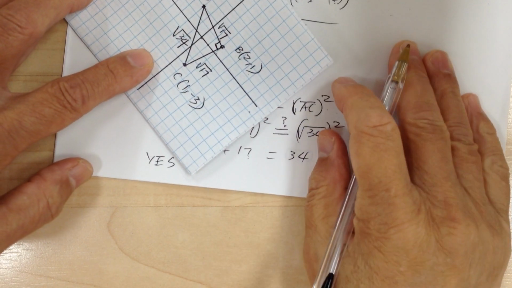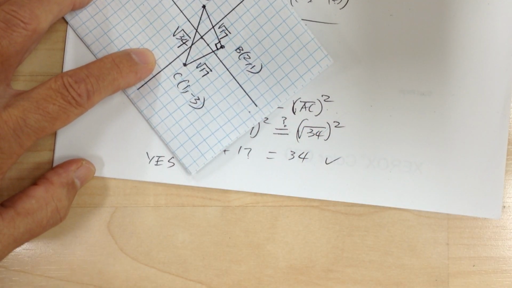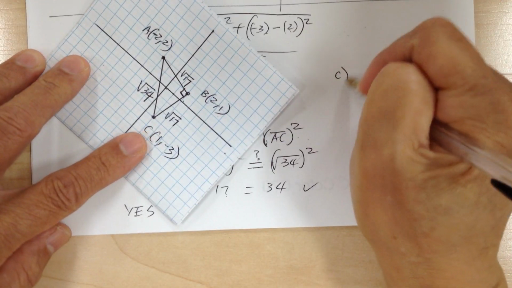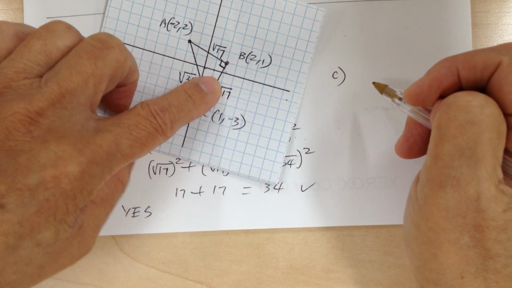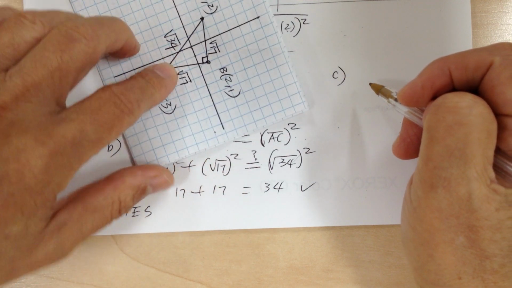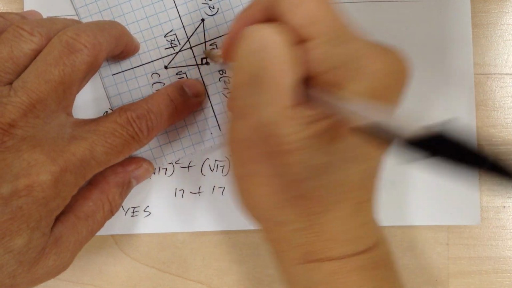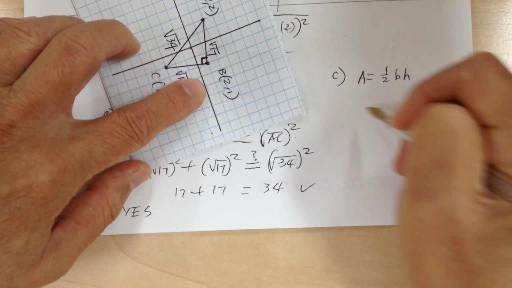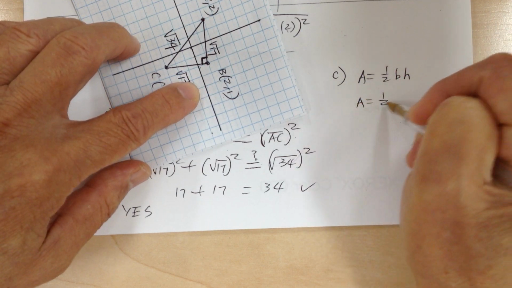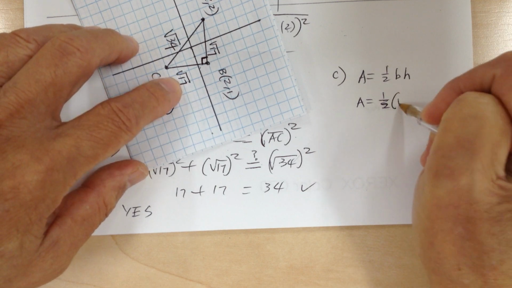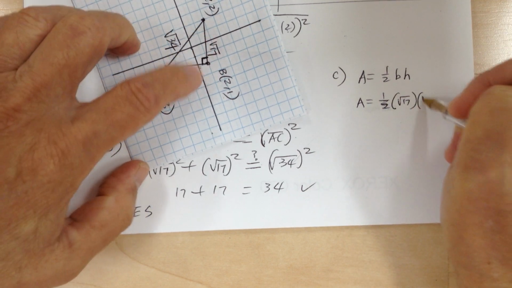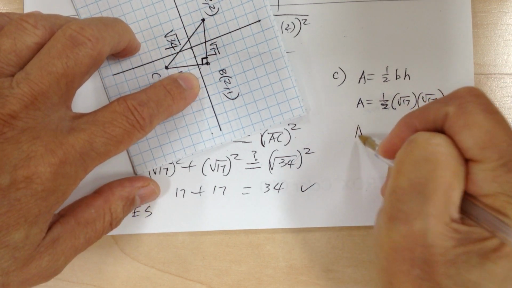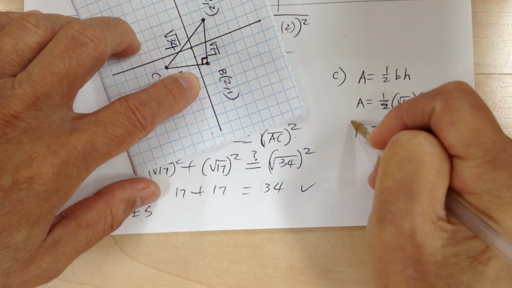Okay. Now part C. It doesn't say C, but part C is to find the area. If it's a right triangle, you have to find the area. So if you turn it sideways, right here is your right angle, so area is equal to 1/2 base times height. The base is square root of 17, and the height is square root of 17, so area equals 17 over 2.